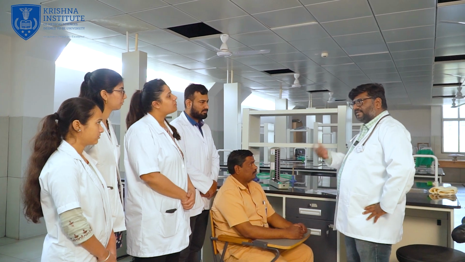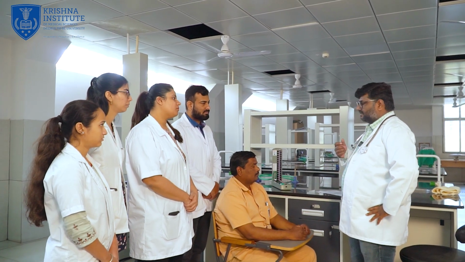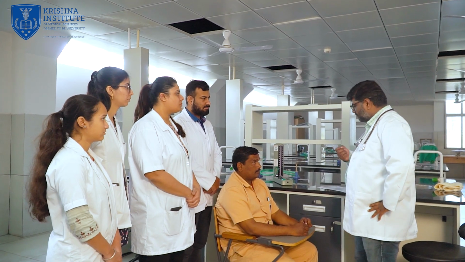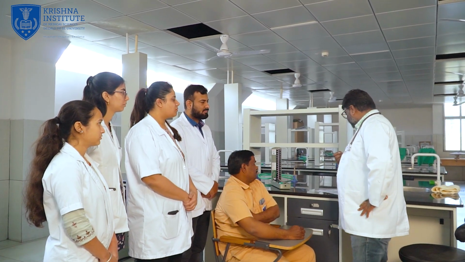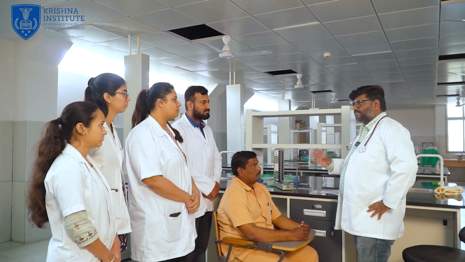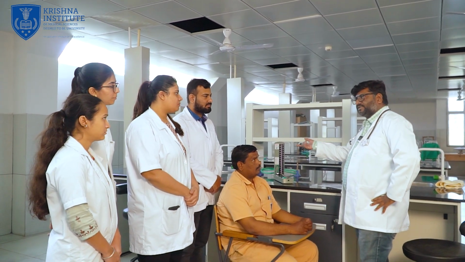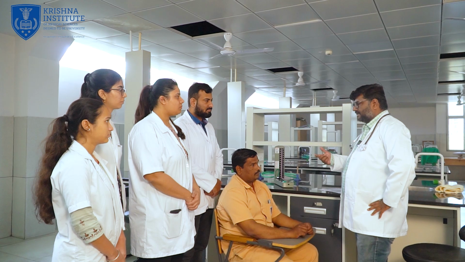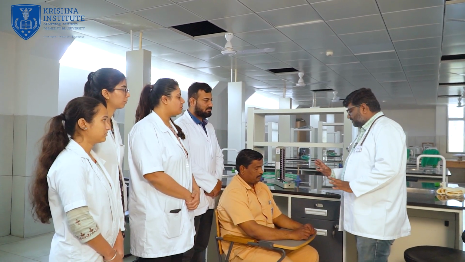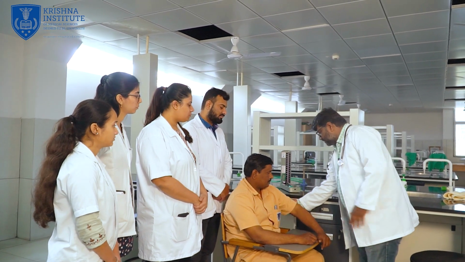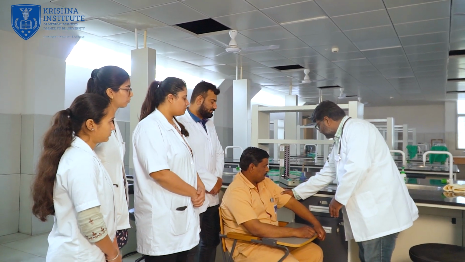Take the consent of the patient and briefly explain what you are going to measure. Then position the patient. He should be sitting comfortably in the chair. Either you can take in a supine position or in a sitting position. If you are taking in sitting position, properly position the patient, and the arm should be at the level of the heart. So you can keep it like this.